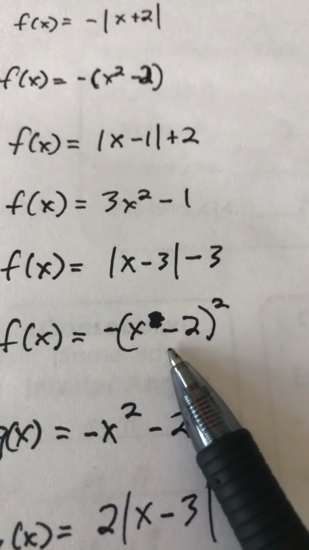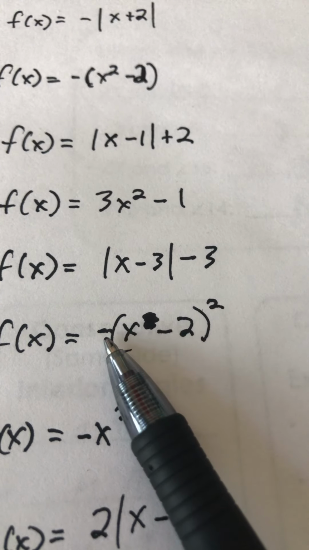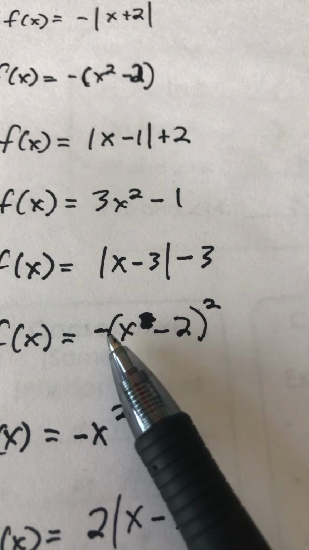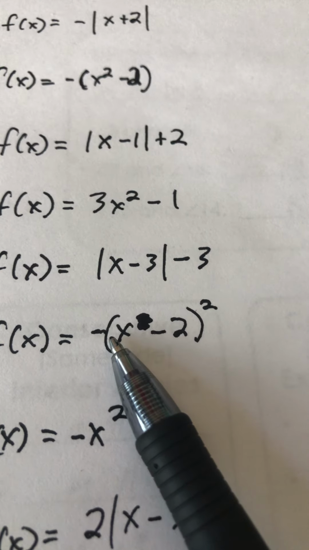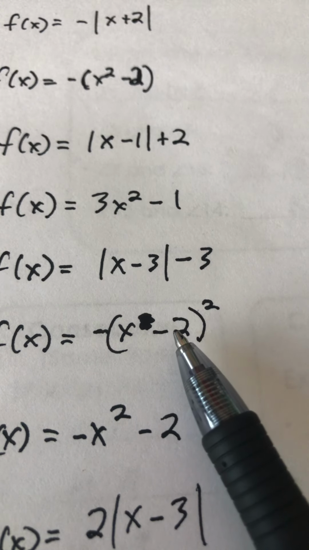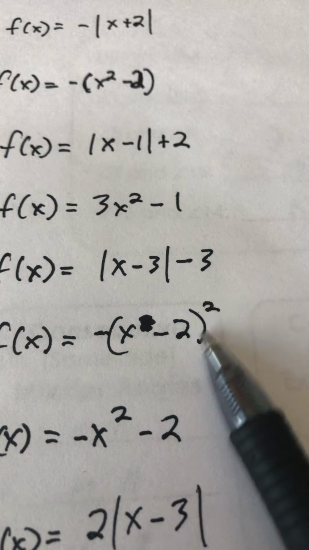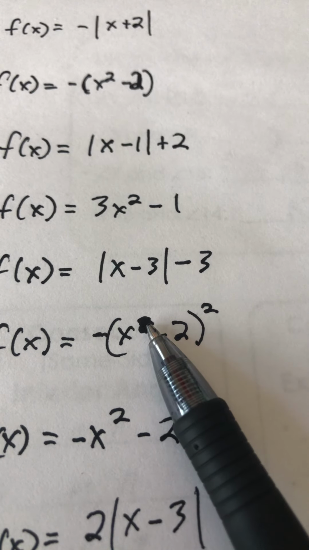And then 15, I have reflect across the x-axis, so that's a minus. I'm flipping it upside down, and your parent function was x squared on this one. And so I've got to translate right 2 units. So I go -2 in the parentheses, and I had to bring my 2 out here. That same mistake that I made with number 9.